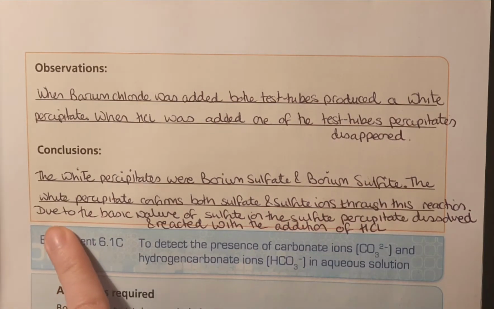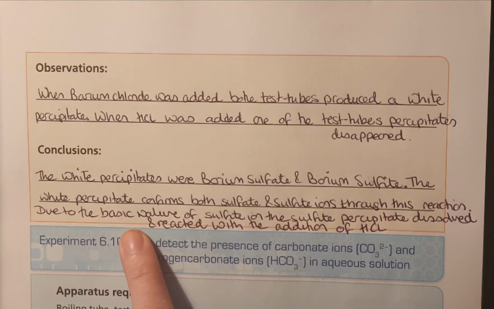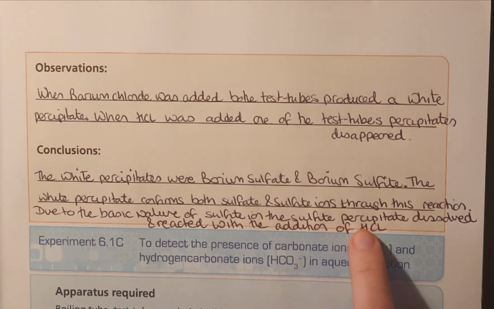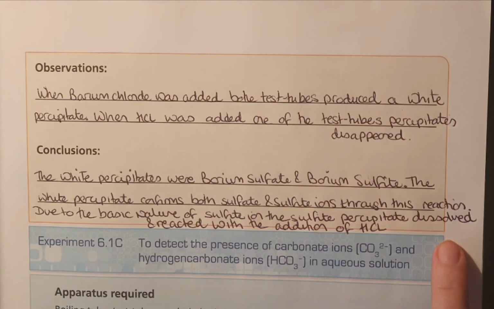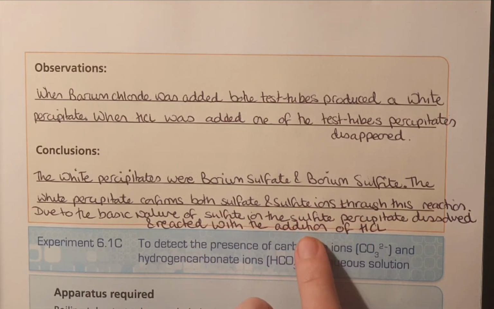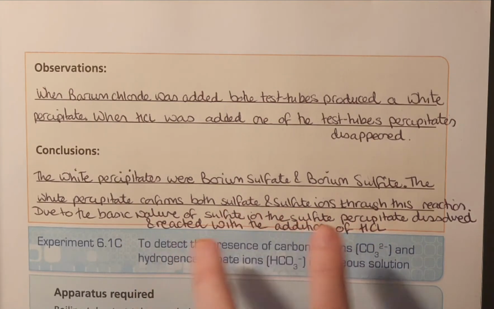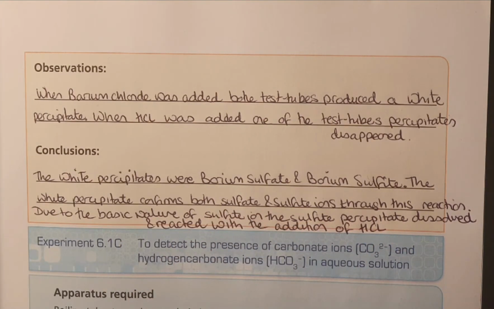And the reason is, due to the basic nature of the sulfite ion, the sulfite precipitate dissolved and reacted with the addition of HCl, which is an acid. So the acid and base reacted together, whereas the sulfate ion didn't react, so there was no reaction there, and it did not actually dissolve or was not soluble within the water.